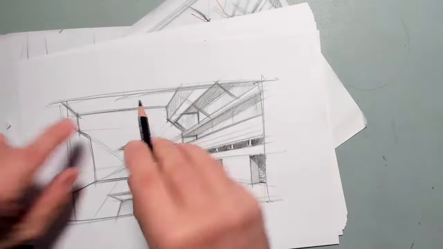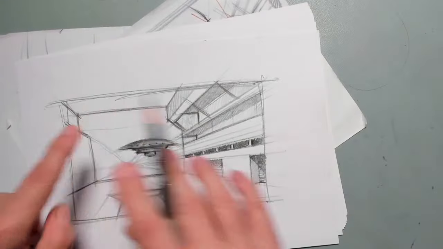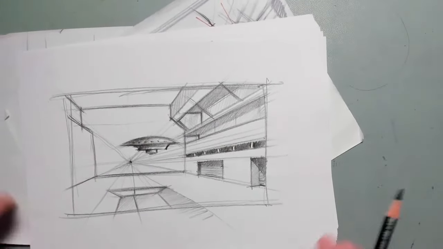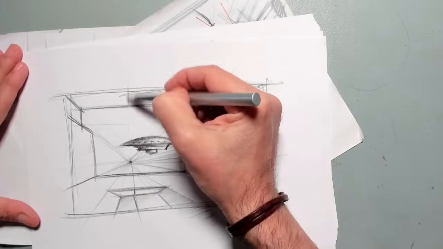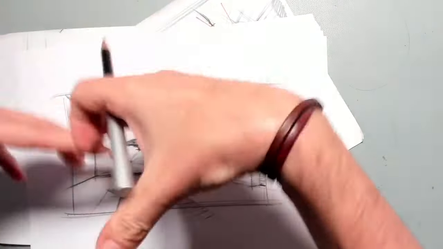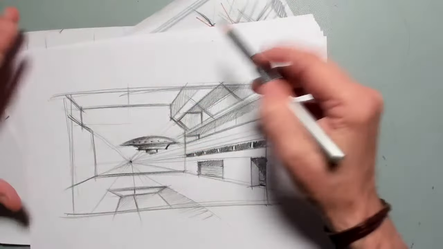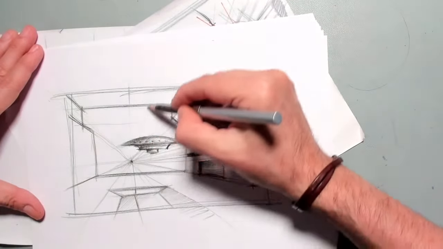Okay, so now on the top, thank you Iris, thank you very much. Now on the top here, we must have lots of lights. I don't know what type of lights, maybe LEDs, I don't know what they will have in the future.